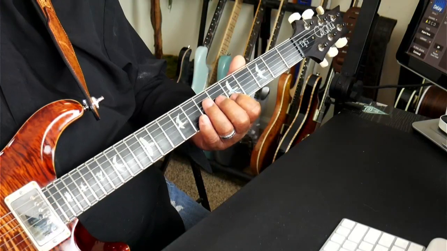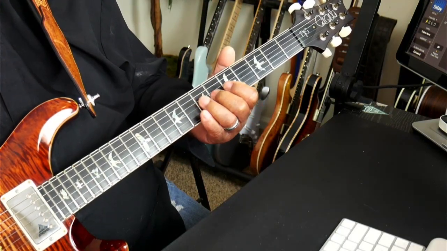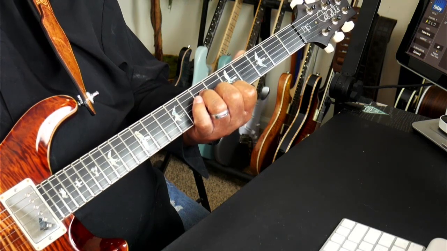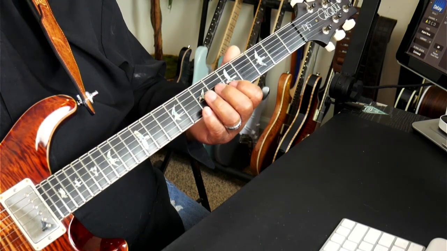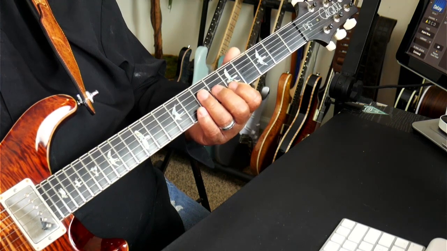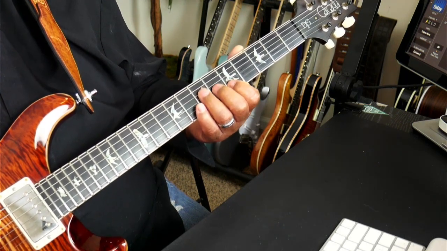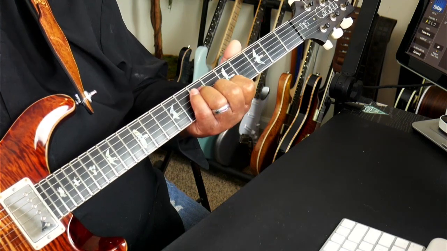First, let's start out with this A major triad. Okay. That's the 1, 3, and 5. And we're talking about A, C sharp, and E. So 1, 3, and 5.